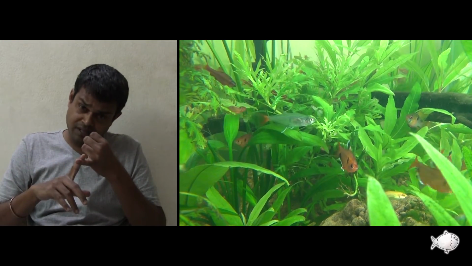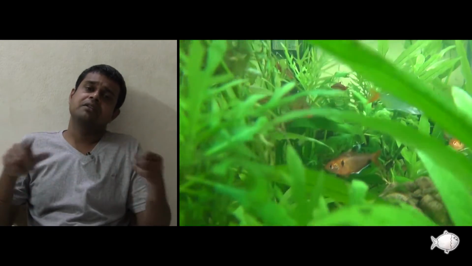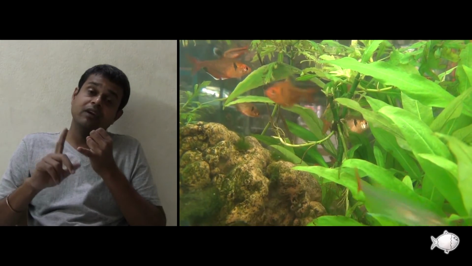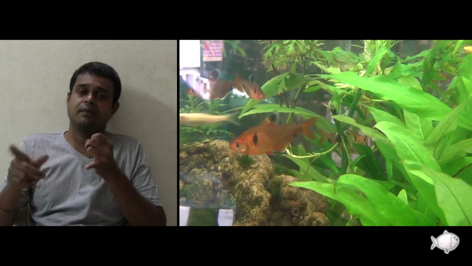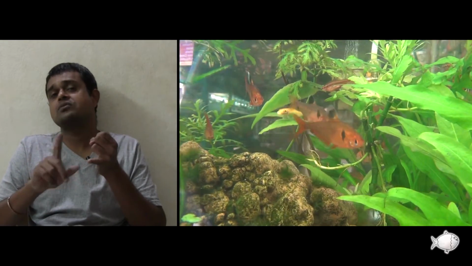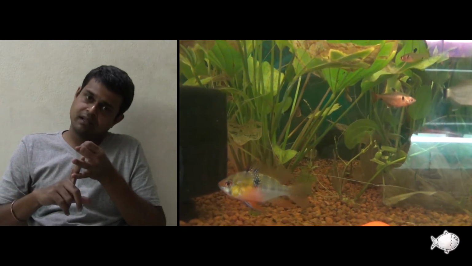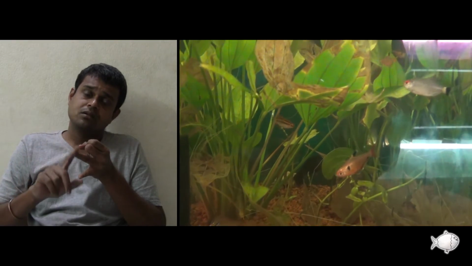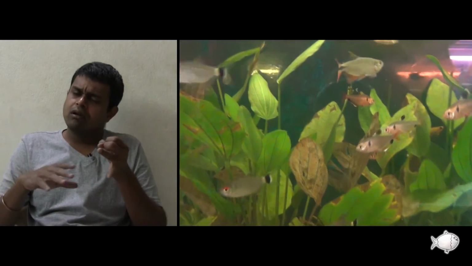What are the disadvantages of live plants? We have to maintain the parameters to keep live plants. Live plants also compete with the fish for oxygen at night because of the absence of light, so no photosynthesis happens. Second, if any dead debris of the plants is there, it has to be collected, otherwise it adds to the depletion of oxygen and the aquarium will get spoiled.